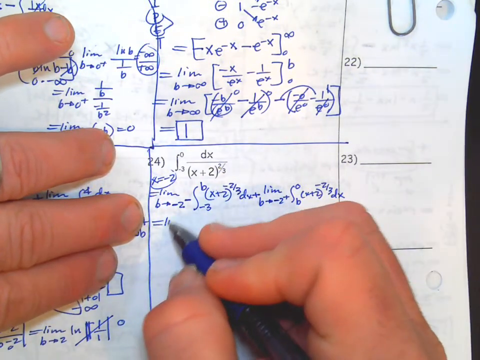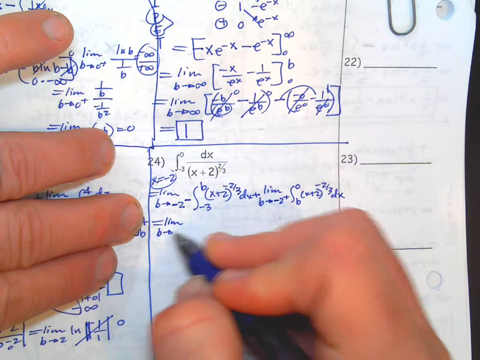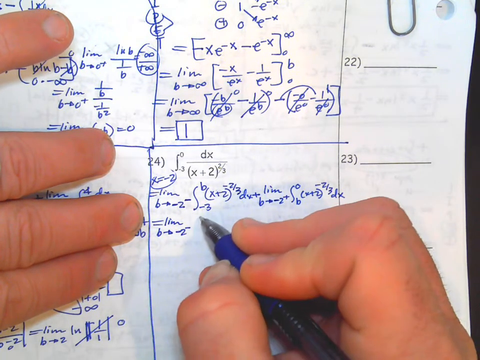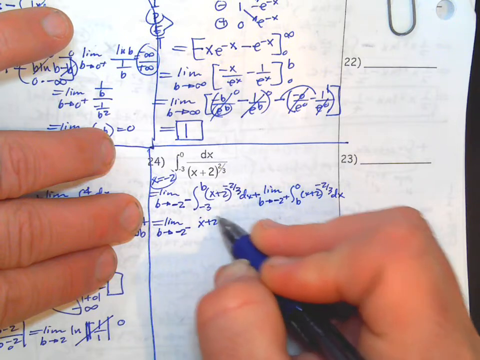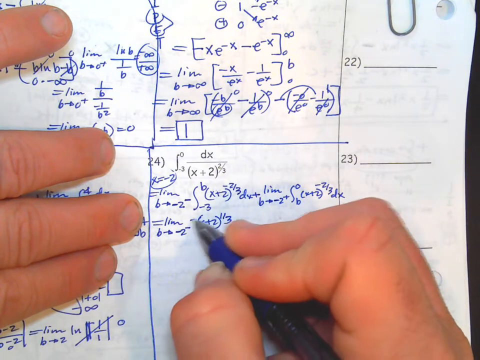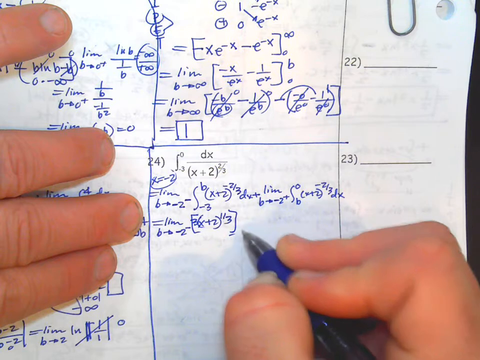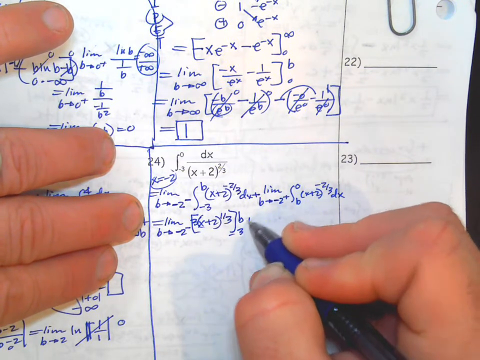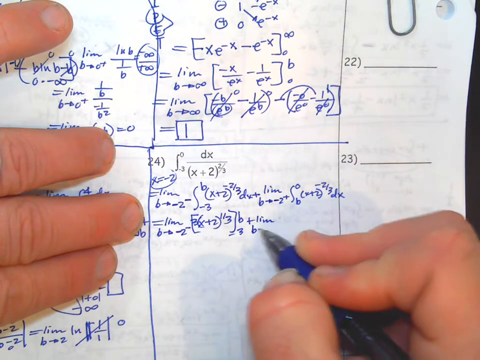So we've got to find the antiderivatives. That's going to be x plus 2 to the 1/3 divided by the new exponent. It's going to be the same antiderivative for the other one.